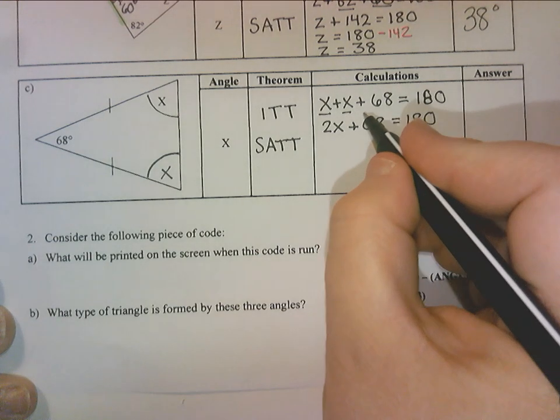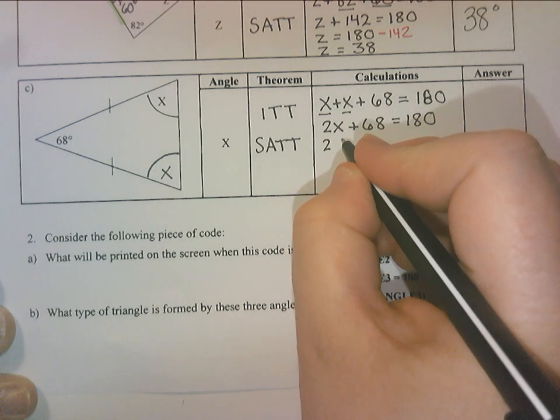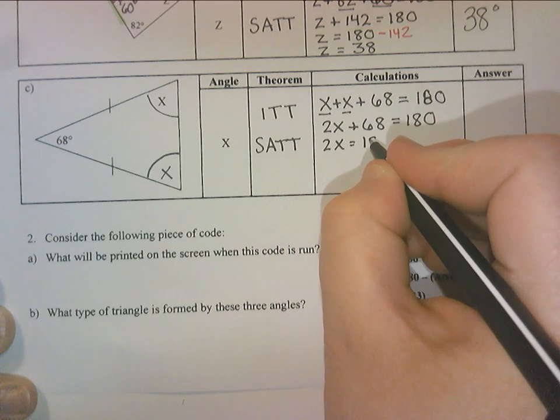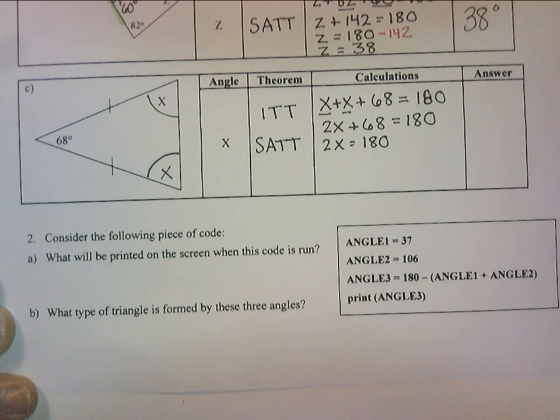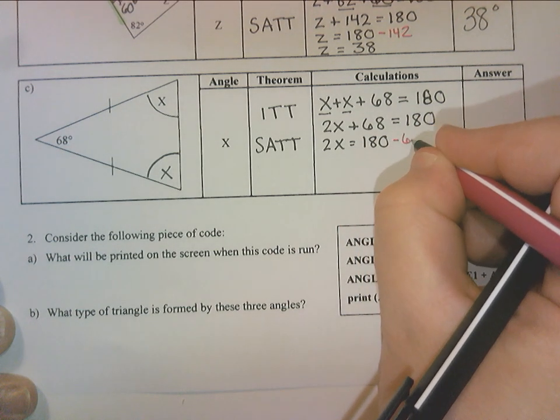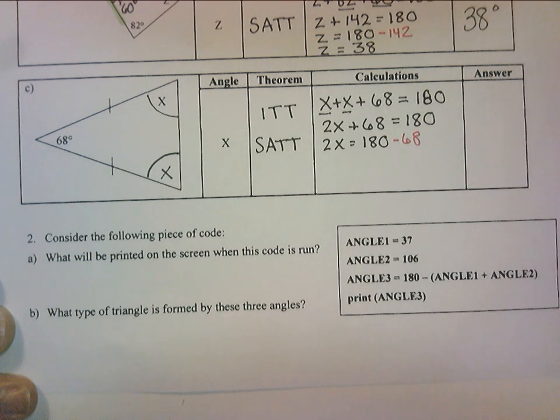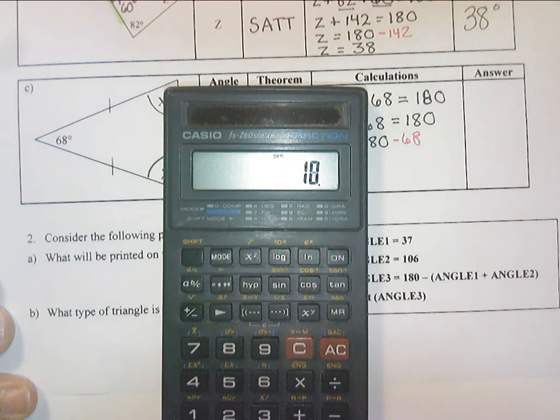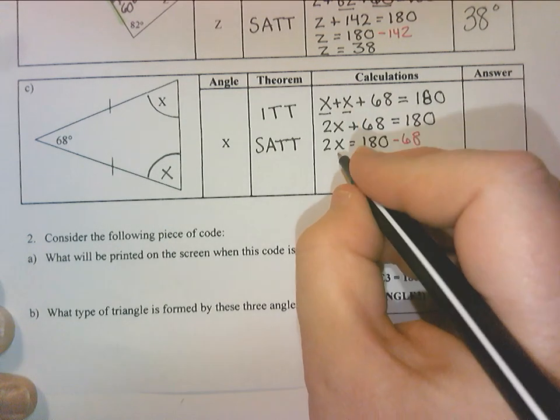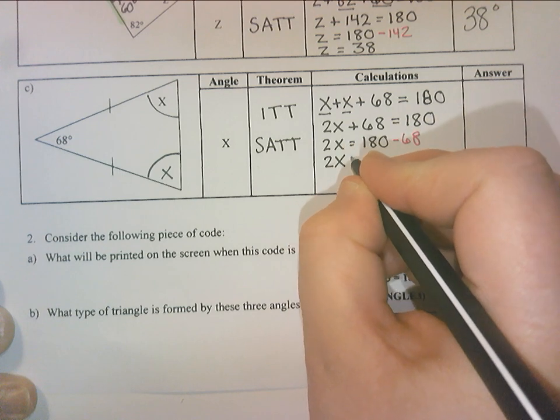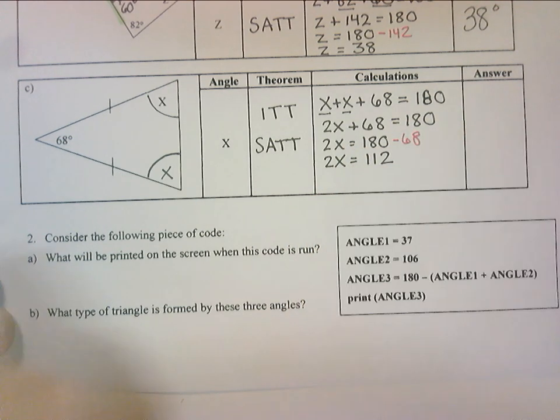I'm going to cancel out the plus 68 by subtracting 68 from the other side. So 180 take away 68 is 112 degrees. So 2X equals 112.